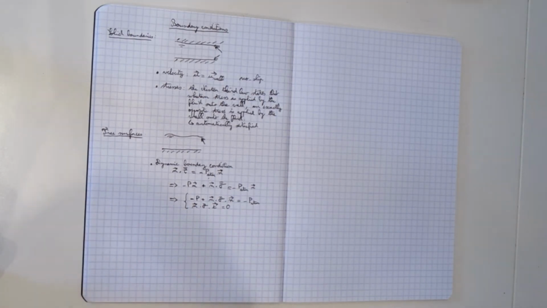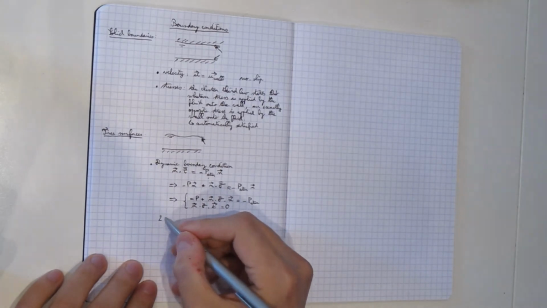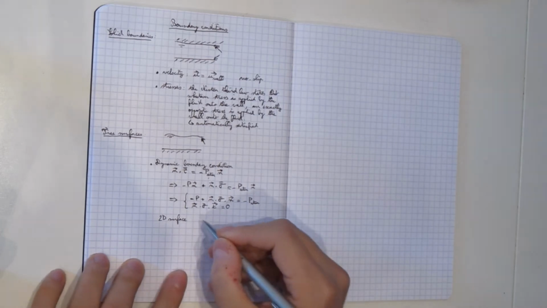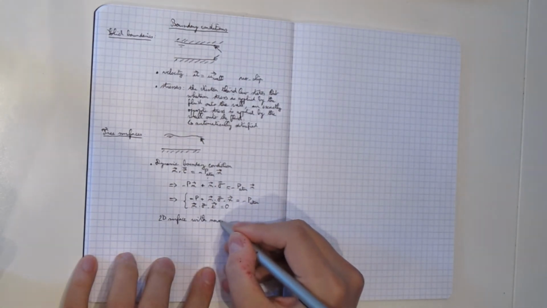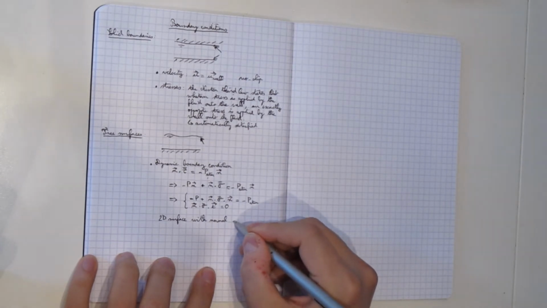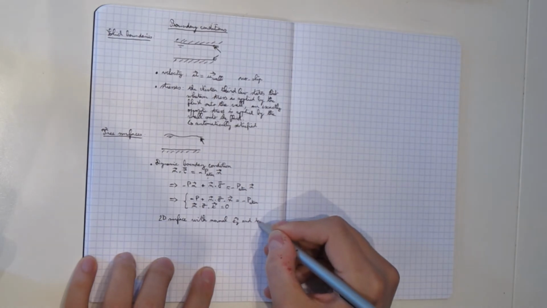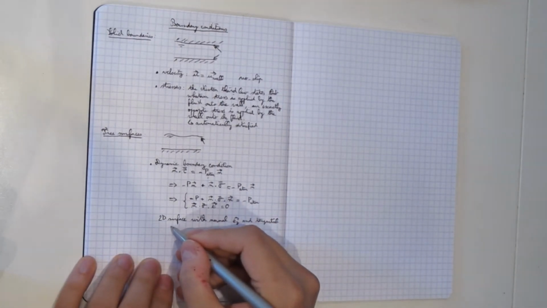Okay, so for instance, we can look at an example here. So let's take the example of a 2D surface with normal EZ and tangential, I'll call it tangential EX.